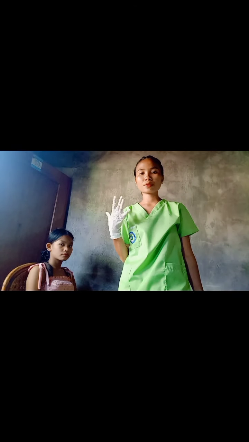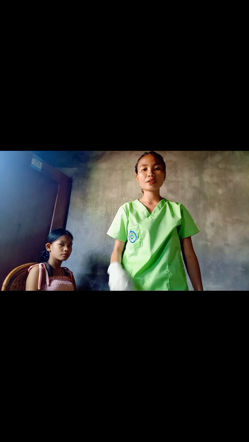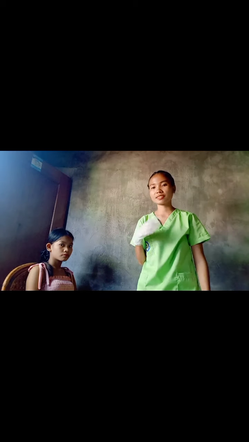I observed that the eyebrows are evenly distributed, symmetrical, and aligned with each other as well as the eyes.